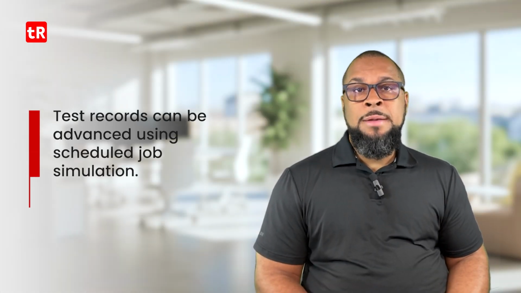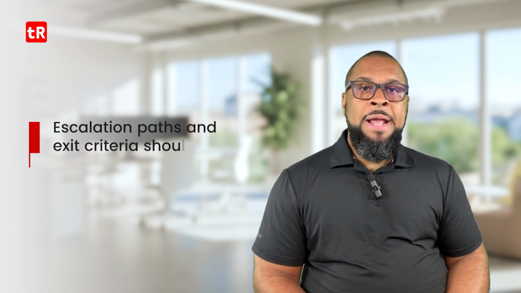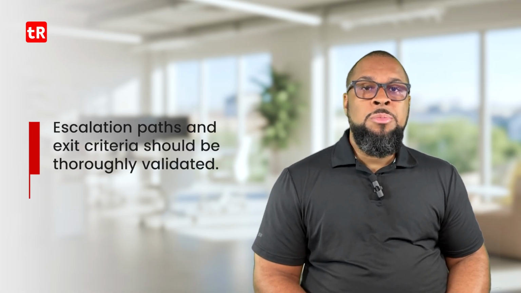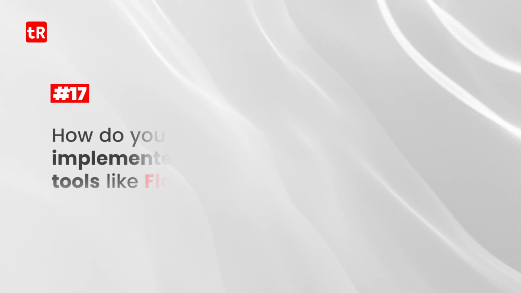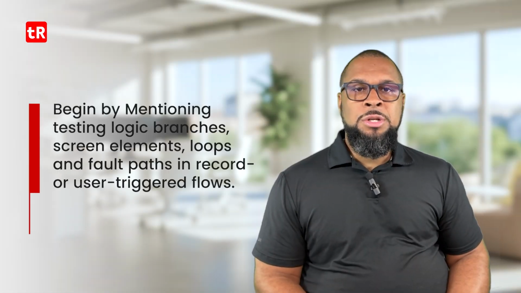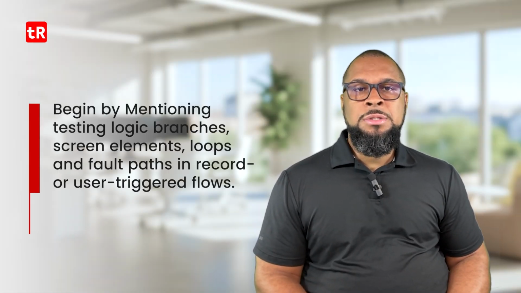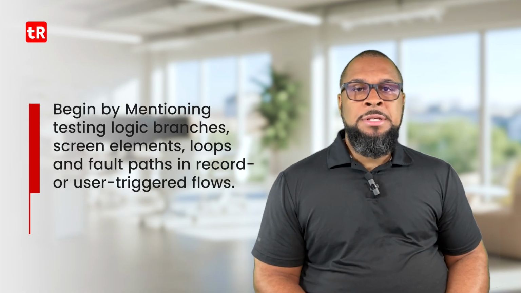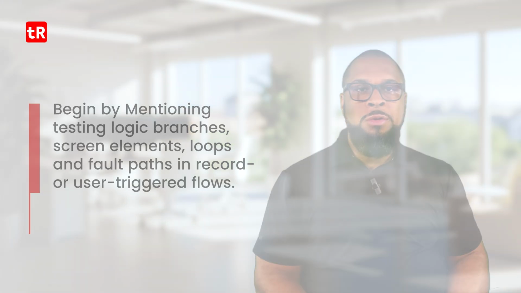Test records can be advanced using scheduled job simulation. Escalation paths and exit criteria should be thoroughly validated. Moving on to a different topic, question 17. How do you test changes implemented via declarative tools like Flow Builder? Begin by mentioning testing logic branches, screen elements, loops, and fault paths in record or user-triggered flows.